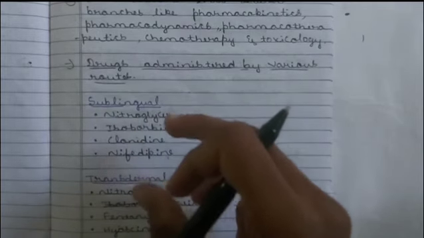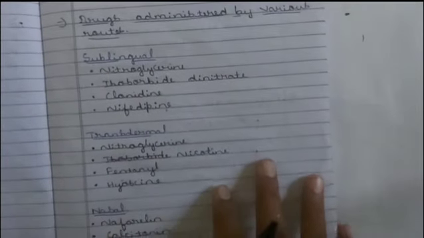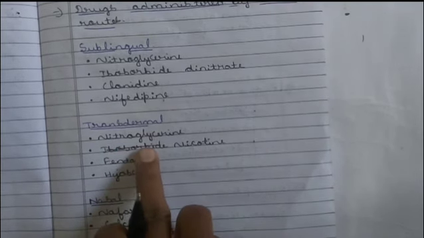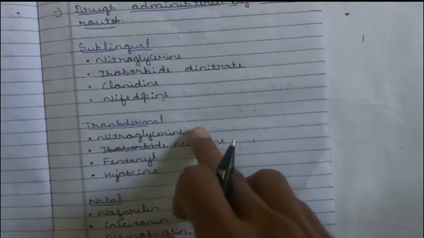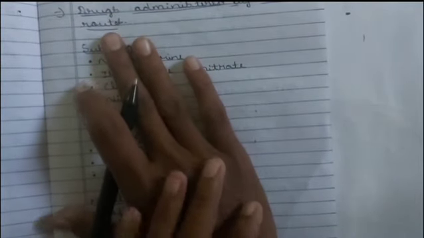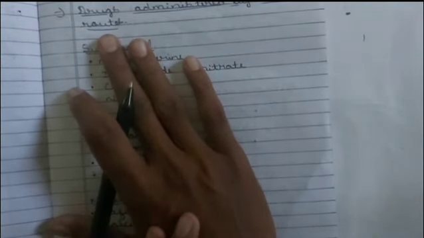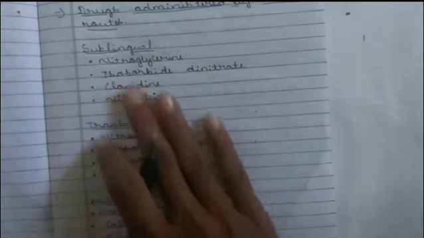Sometimes they will ask, among the following, which is the example for sublingual. This pattern also they will ask. Transdermal nitroglycerin also comes under transdermal. Transdermal means, I will tell you, nicotine, fentanyl and hyoscine. See here, transdermal means what? A transparent layer on your dermal cavity. Dermal cavity means skin. You have observed the handiplast, hansaplast, we are using. That hansaplast used on our skin is transdermal.